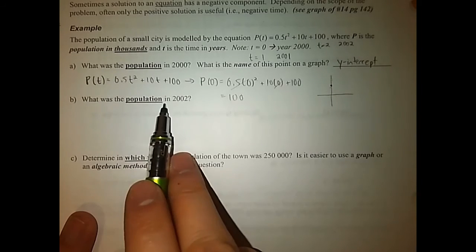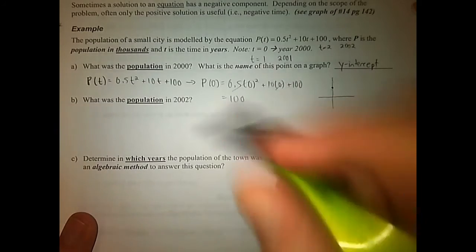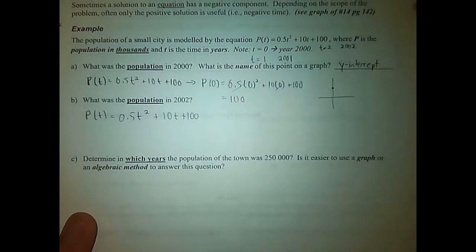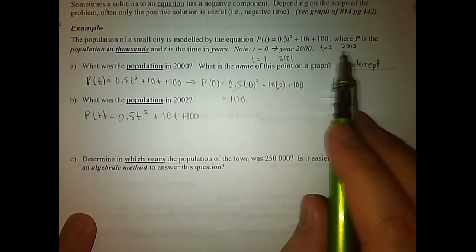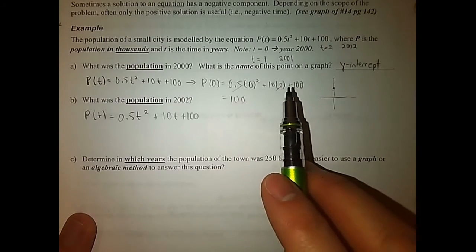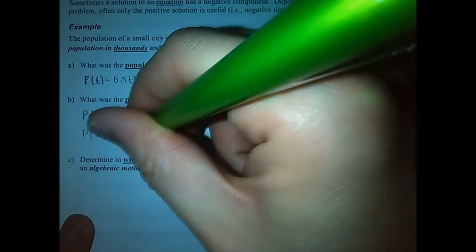What is the population in the year 2002? Well, we're going to use our function equation again. They want to know in the year 2002, so what is their t value going to be in 2002? Well, we said when t is equal to 2, we have the year 2002, because every year represents 1 for t. So t is now going to be equal to 2. We're going to put this into our equation.